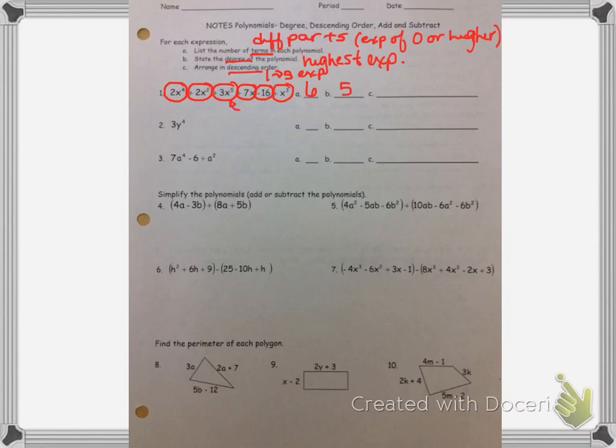And then again, when we write them, we need to make sure that they are in descending order, meaning highest exponent to lowest exponent. So this one is going to be 3x to the 5th. Make sure you keep your signs. Plus 2x to the 4th. And then we have plus x to the 3rd. We have plus 2x squared. We have plus 7x, and then we have minus 16.